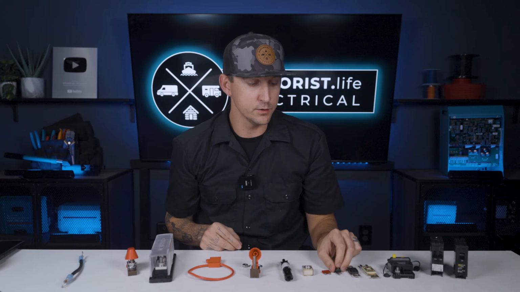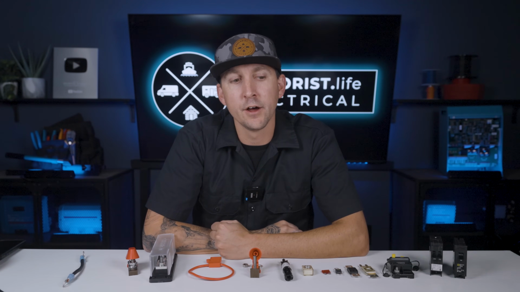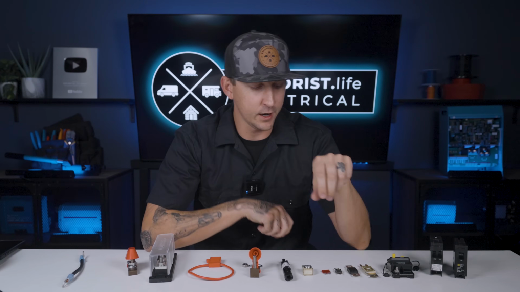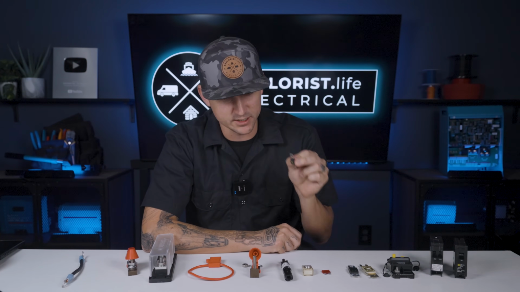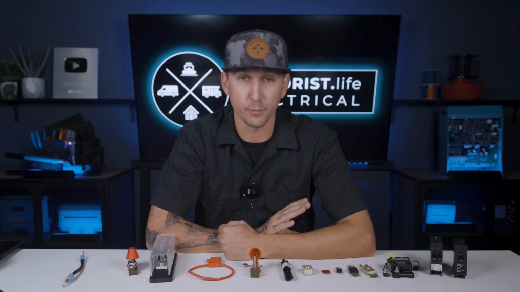Now, the MIDI fuse is typically used, I think the most popular use case we have for it is underneath the seat of a Sprinter for DC to DC charging. There's a bus bar under there, and this is just the size that they use for that, so that's usually our best use case for that particular fuse.